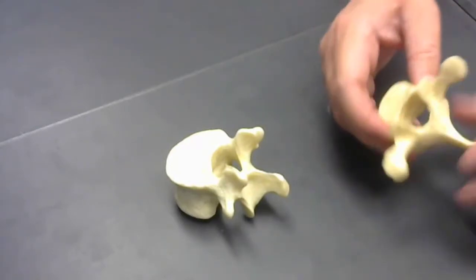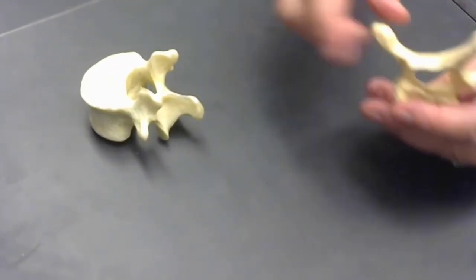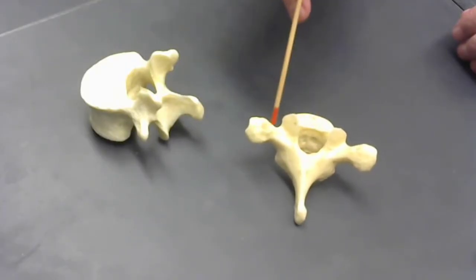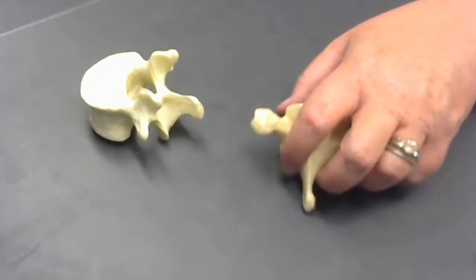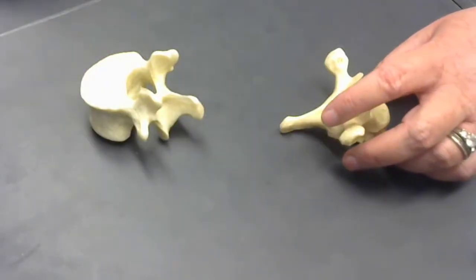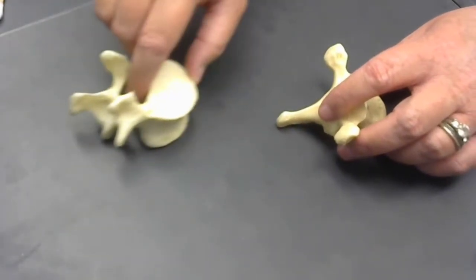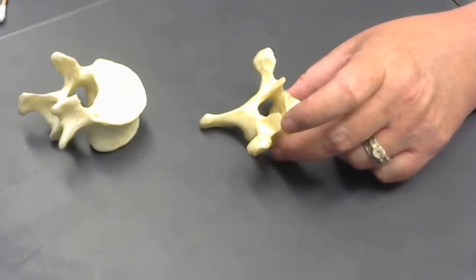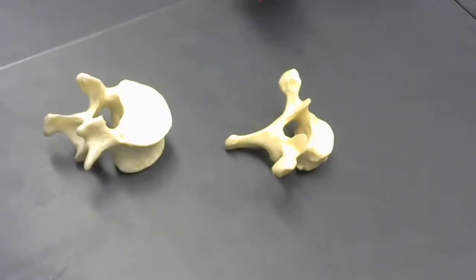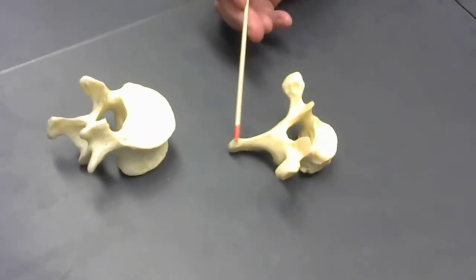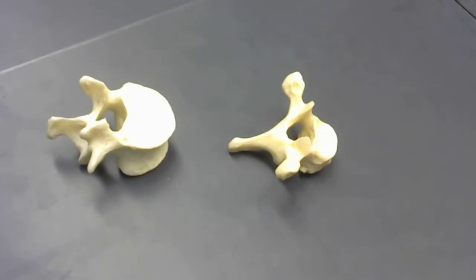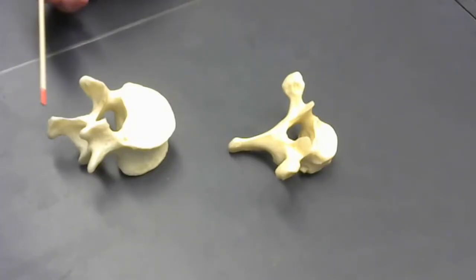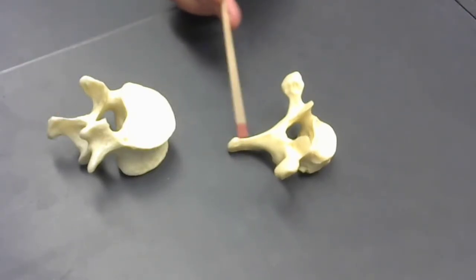Versus this one just has 3 horns: 1, 2, and 3. When I look at this spinous process, this one looks like a rounded moose horn, whereas this one is sharp and pointy. So the spinous process here is sharp and pointy and points inferiorly, whereas this one is a lot more rounded. All right, so rounded is lumbar, pointy is thoracic.